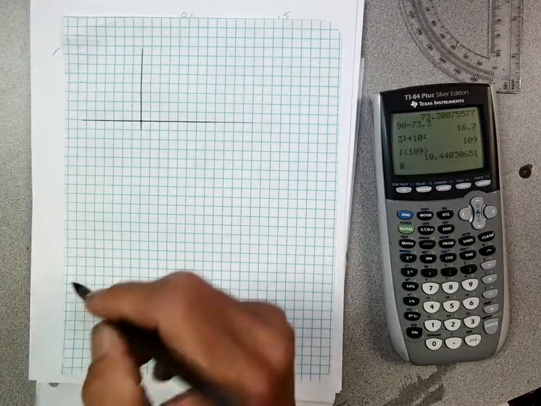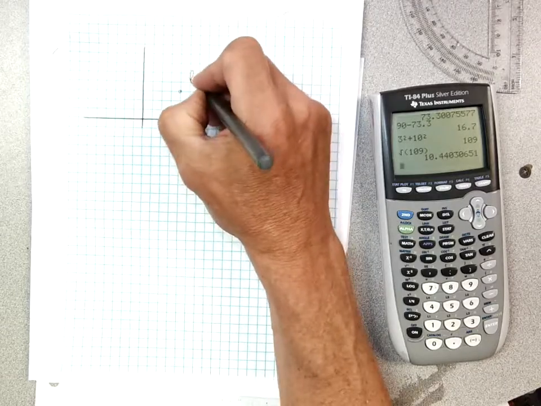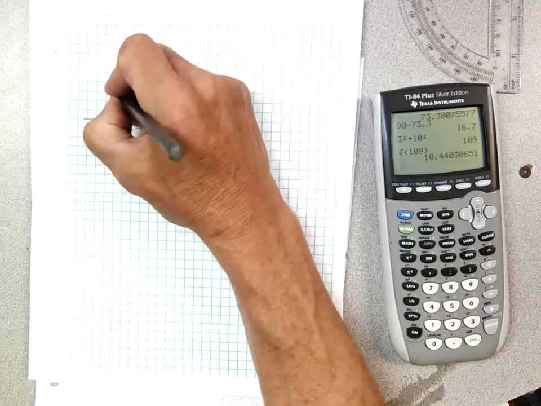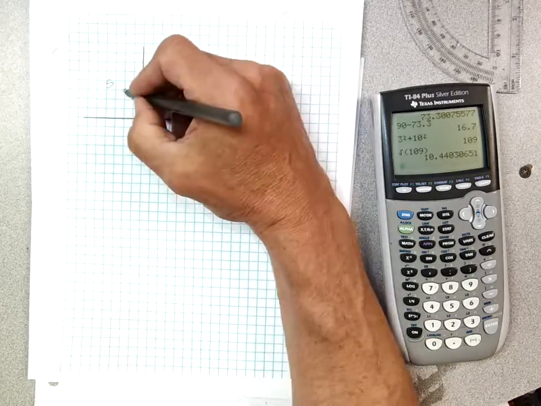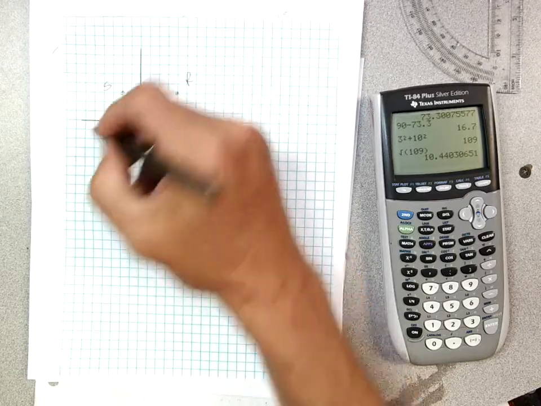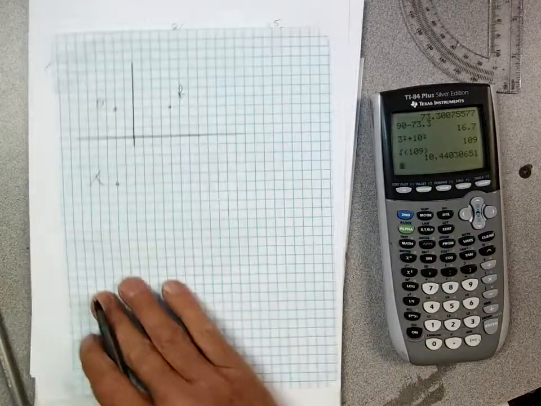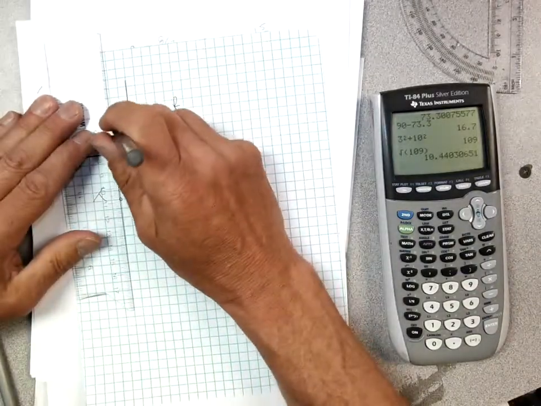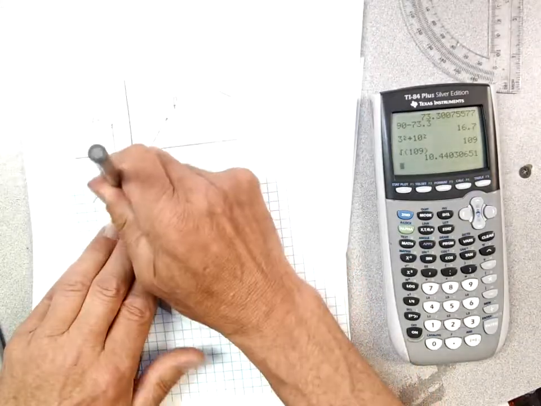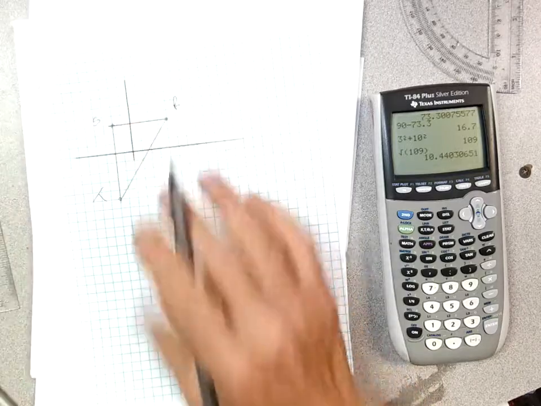And we got R is at 4, 3. S is negative 2, 3. And T is at negative 2, negative 5. How am I doing?